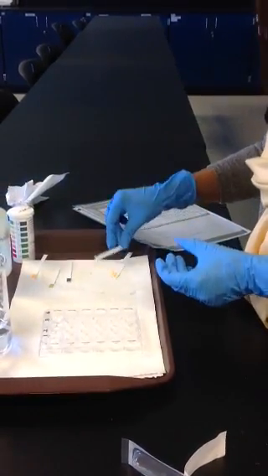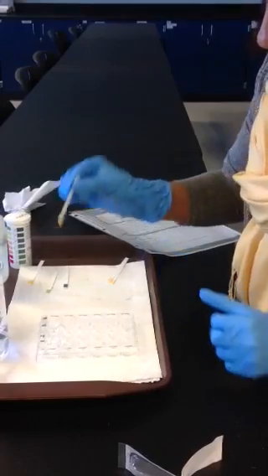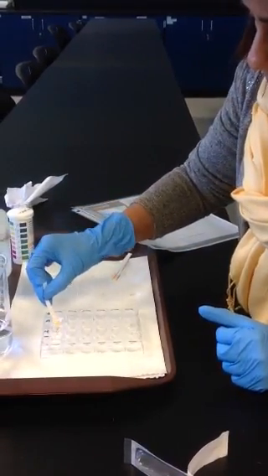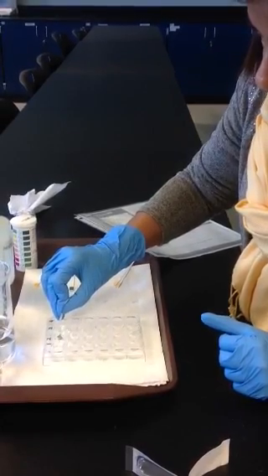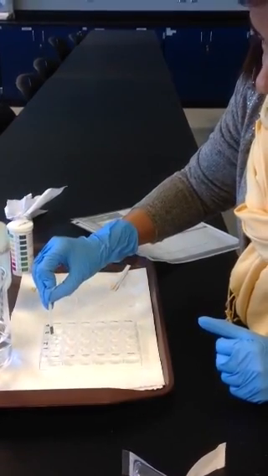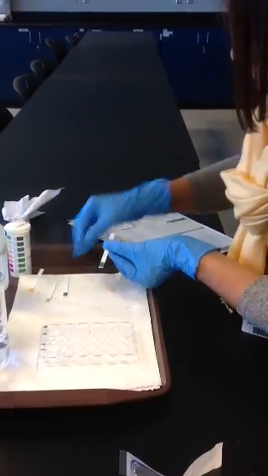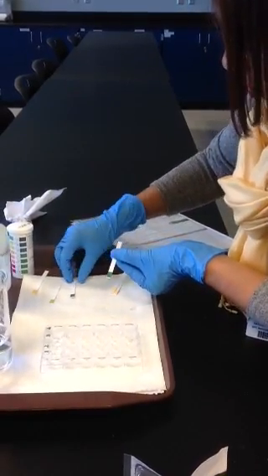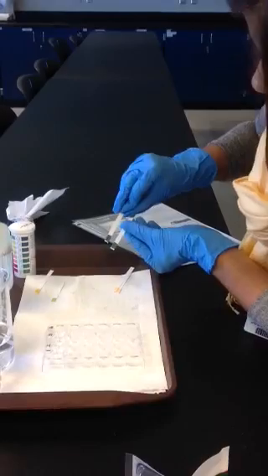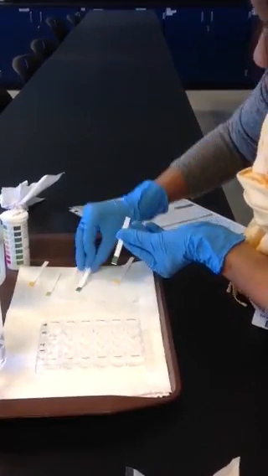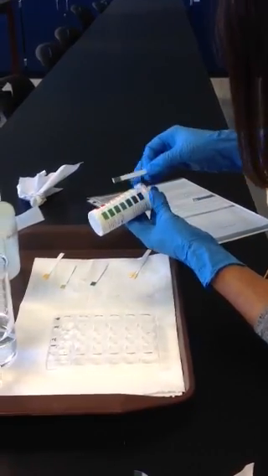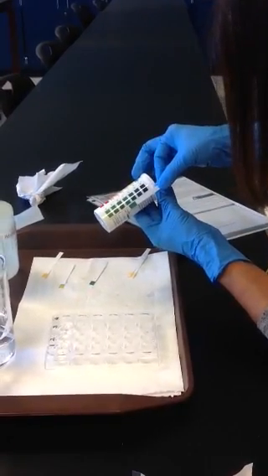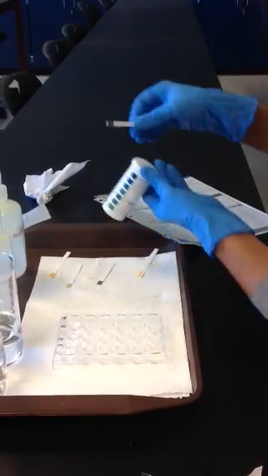Then I'm going to take this and compare it for well number 3, where I added the hydrochloric acid to the buffered solution. And up here, notice between the two, the change is slight. You can see it's very slight.